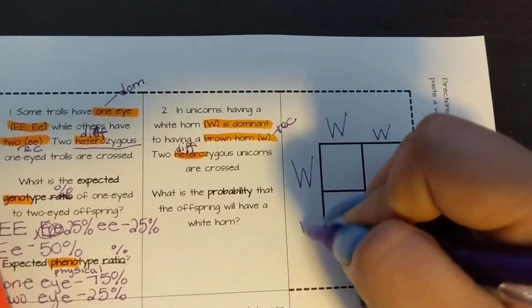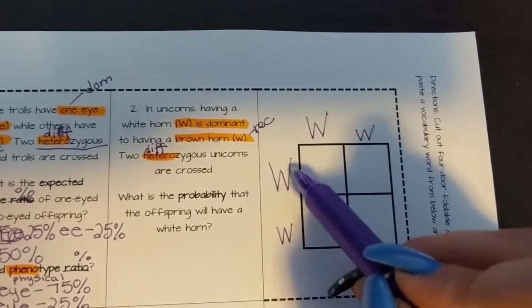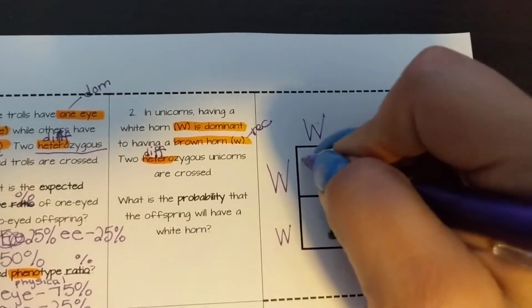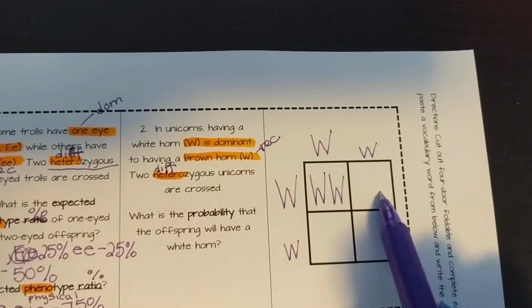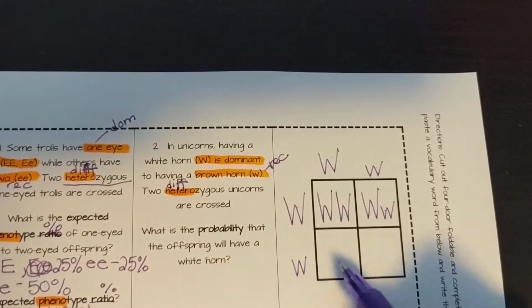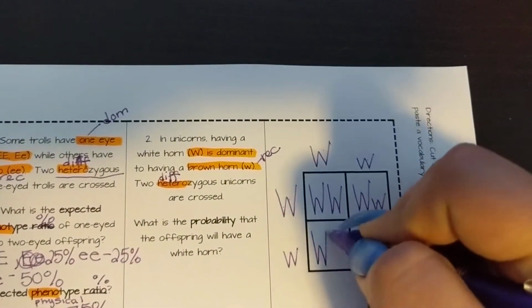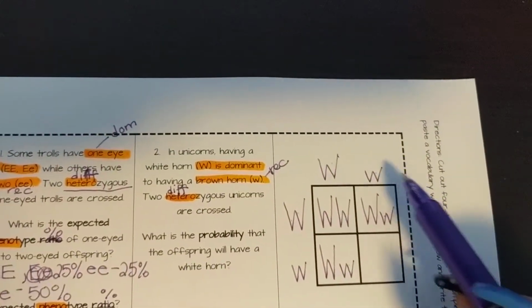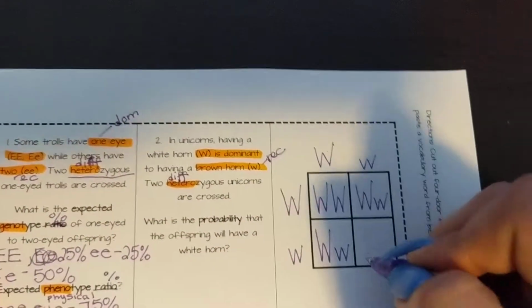Capital W, lowercase w. I'm going to fill in my Punnett square. I bring my two capitals in the first square. I line up my lowercase and my uppercase into the next square. Uppercase, lowercase. Remember, we always start with the uppercase. And last two lowercases.